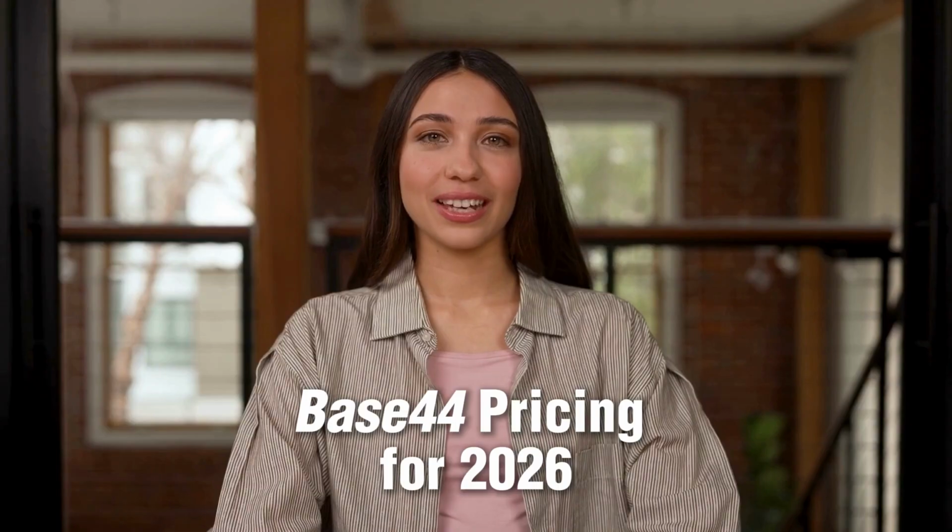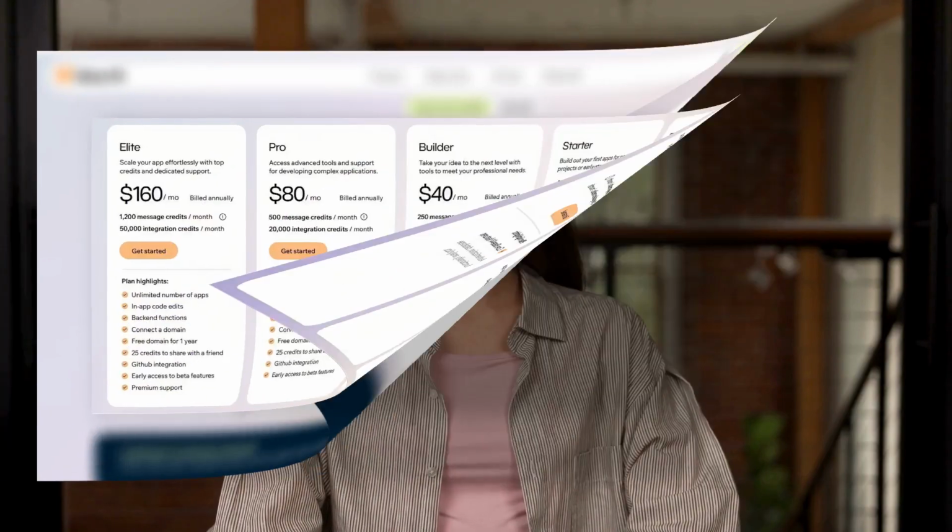Today we are going to talk about Base44 pricing for 2026 and see which plan fits your needs. Base44 is an AI-powered app builder that helps you create apps fast without traditional coding. You just describe what you want and the AI builds it for you. It includes database tools, design features, and automation, so you can focus on ideas instead of syntax. Now let's go through the pricing step by step.